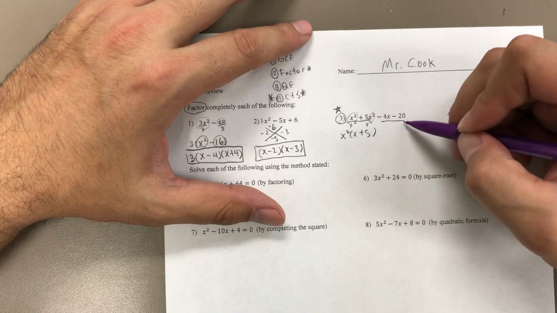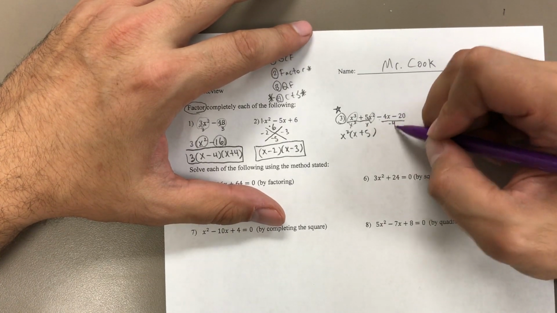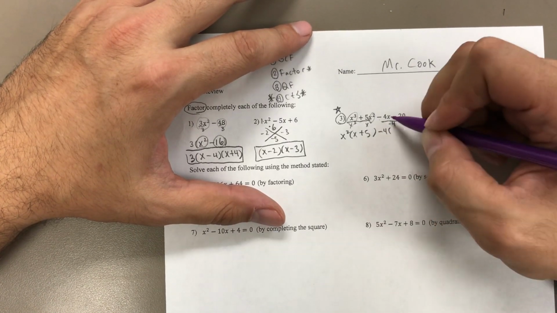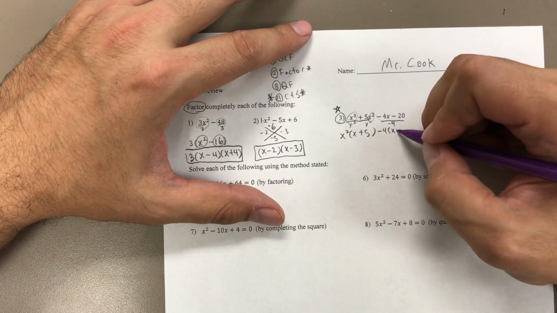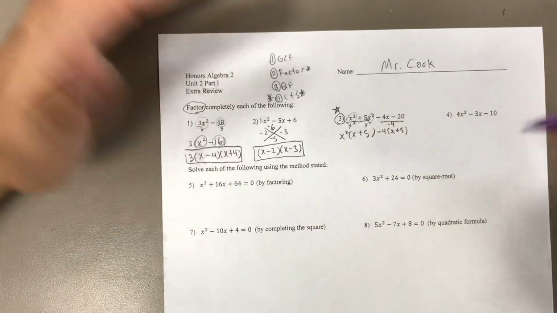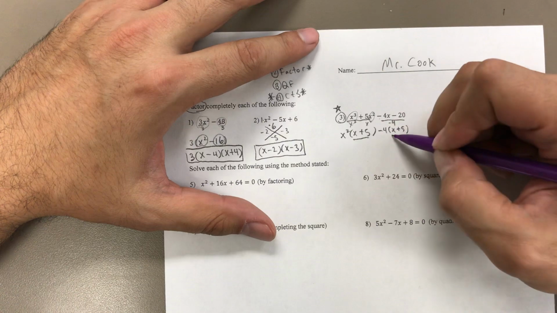Now the other two terms that I have here, -4x and -20, are both divisible by -4, so I divide out a -4. If I divide out the -4 there, I get a positive x. -20 divided by -4 is a positive 5. And factoring by grouping works when you get a factor that's the exact same.